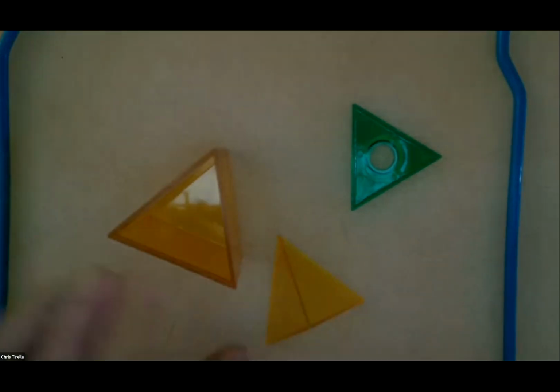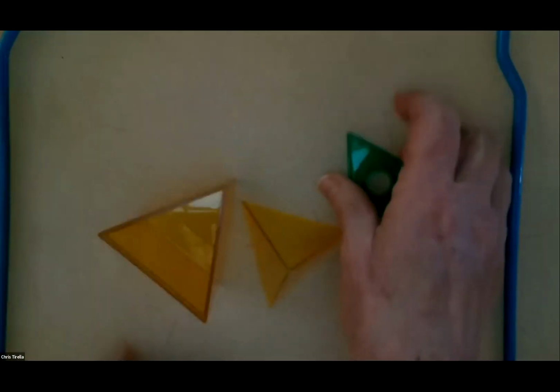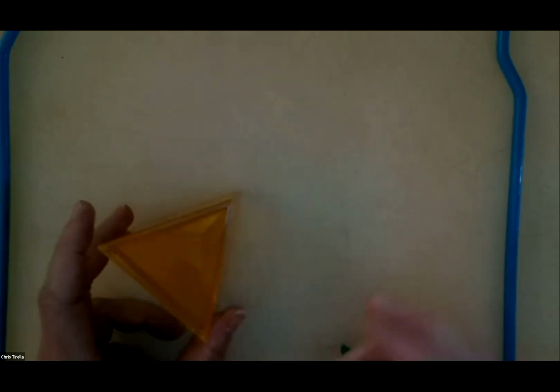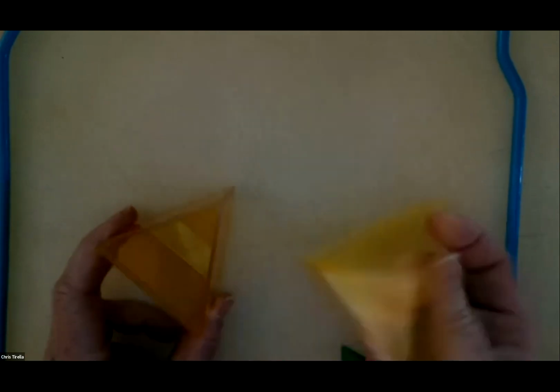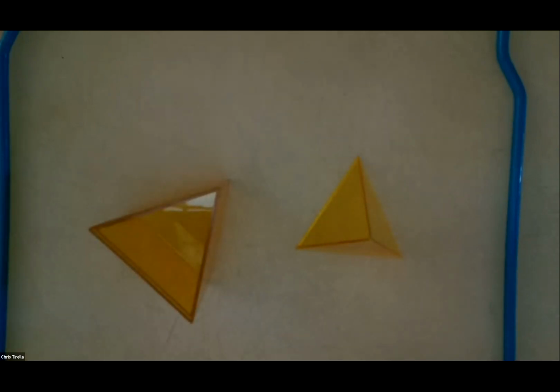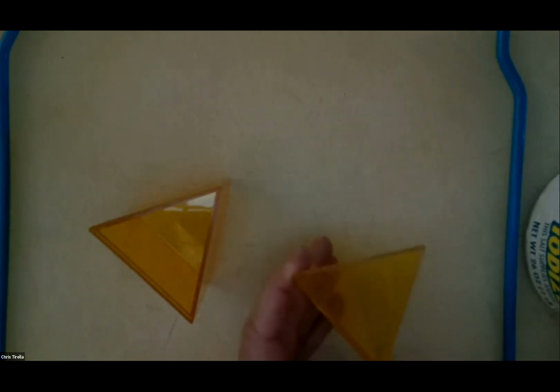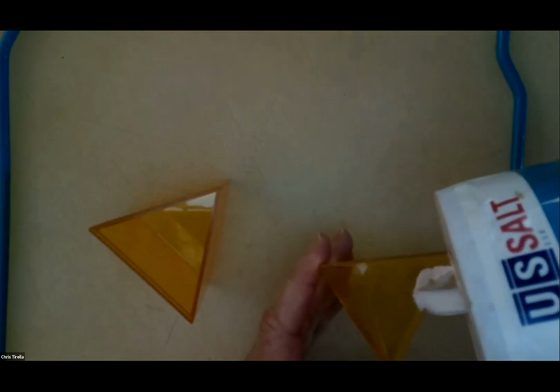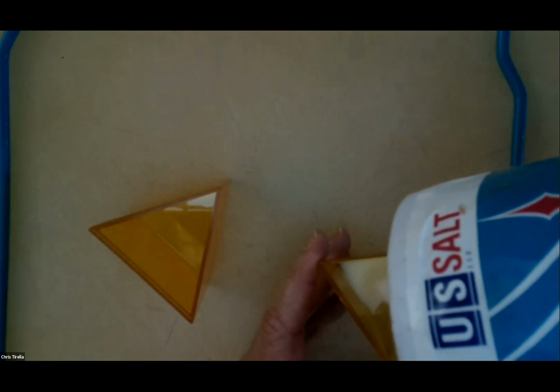By inspection, the pyramid looks like it would be a much smaller volume than the prism. It fits inside it with room to spare. So what I'm going to do, hopefully not making a mess on my dining room table, is fill the pyramid.